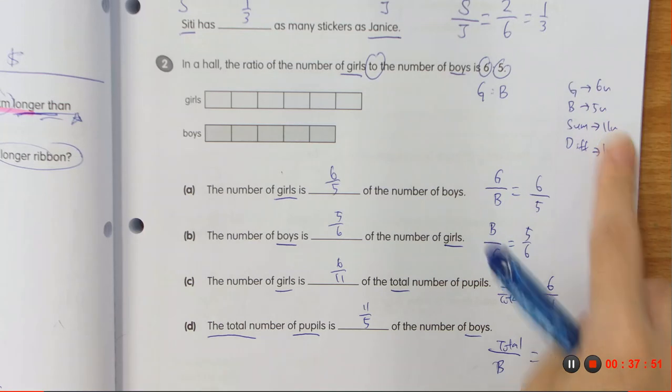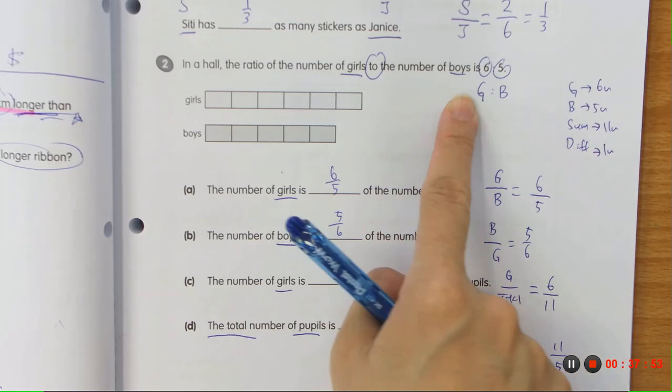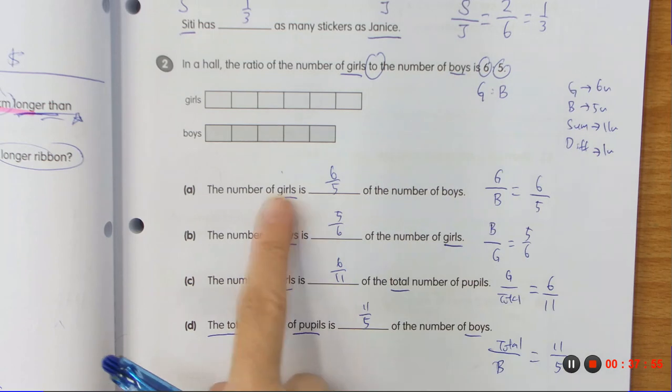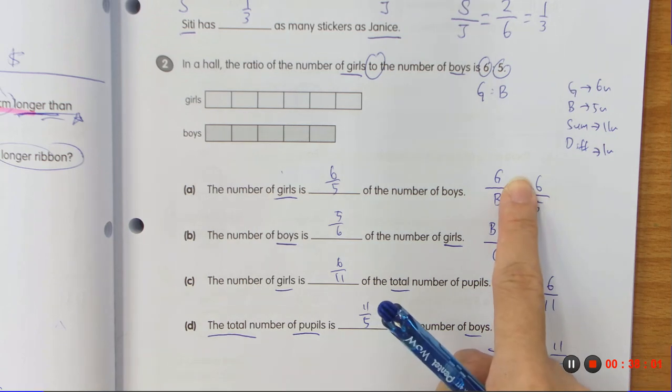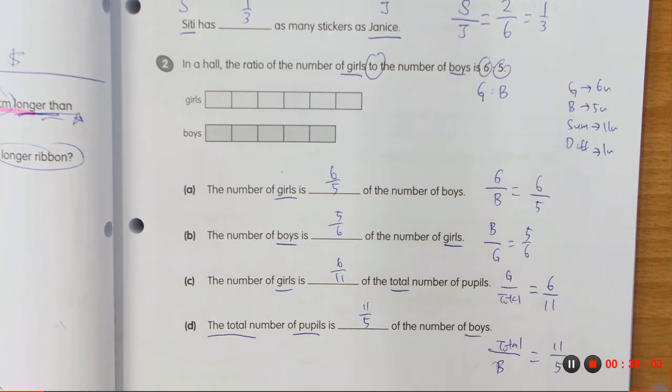Second trick, remember how you read: what is to what? The first quantity you see is the numerator. The second quantity you see is the denominator. Is it okay? This one must remember.